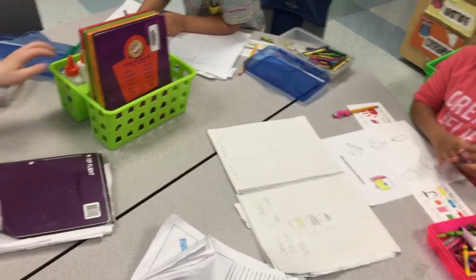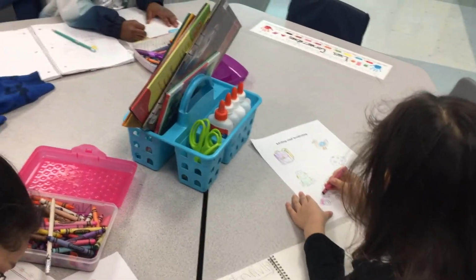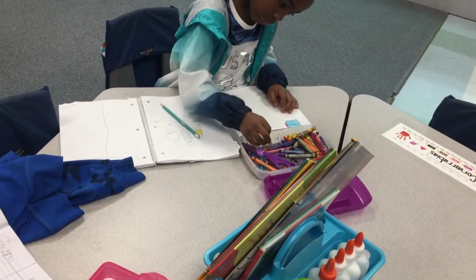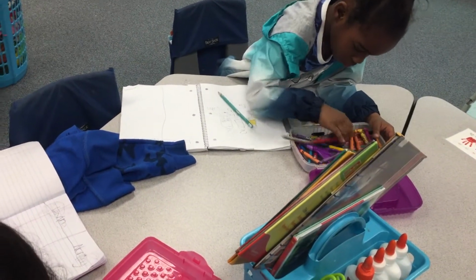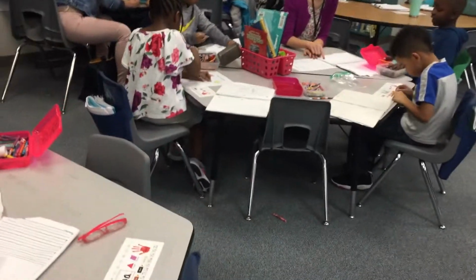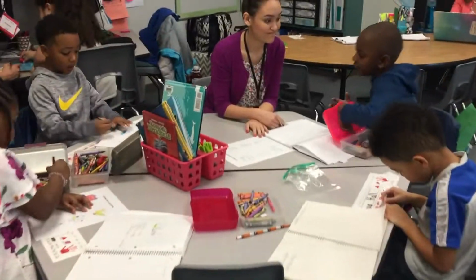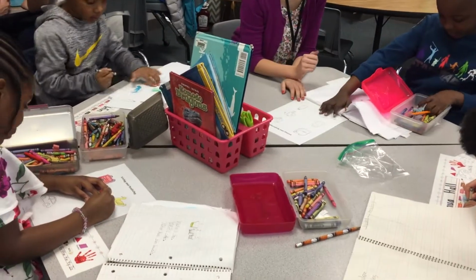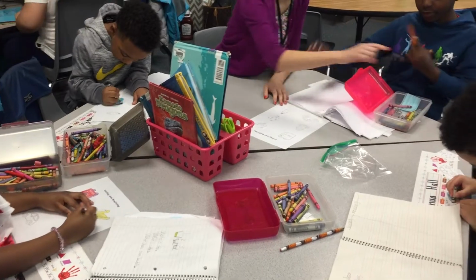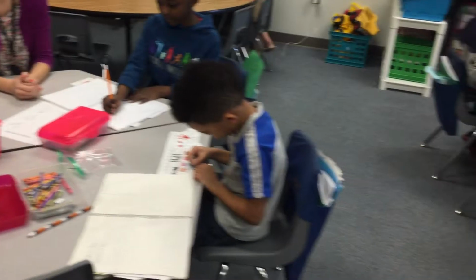Okay. All right, so we're going to put living on one side, non-living on the other side. We only have about 3 minutes to color, so we need to write it. So get your pencil out. All right, living on one side, non-living on the other.